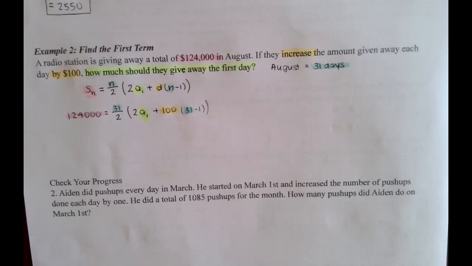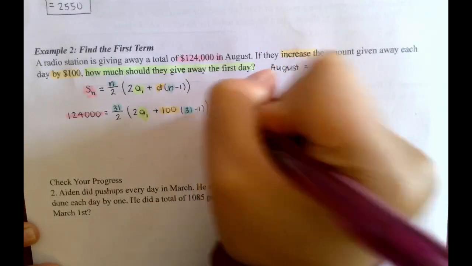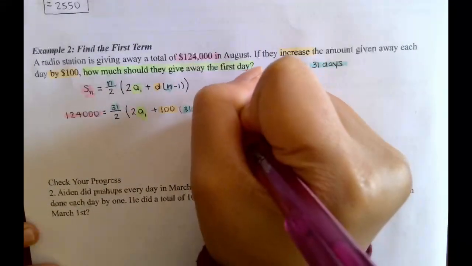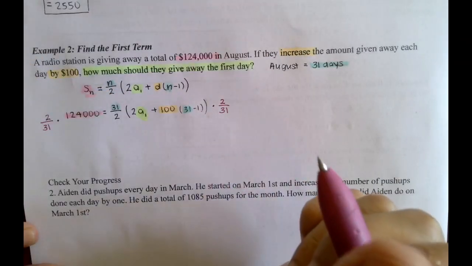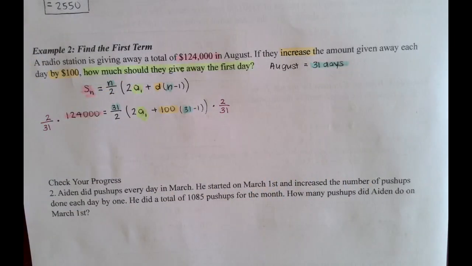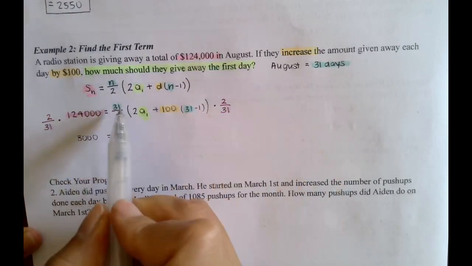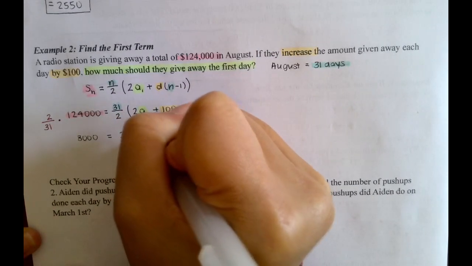So to get rid of the 31 divided by 2, right, it's times 31, dividing by 2, so I'm going to do the opposite. I'm just going to put it on this side because there's not enough space. So the opposite of divide by 2 is times 2. The opposite of times 31 is divide by 31. So what I do to one side, I'm going to do to the other. Then 124,000 times 2 divided by 31 is 8,000. So this becomes 8,000 equals, this cancels, leaving me with 2a sub 1 plus 100, and then I'm just going to do this in one go.